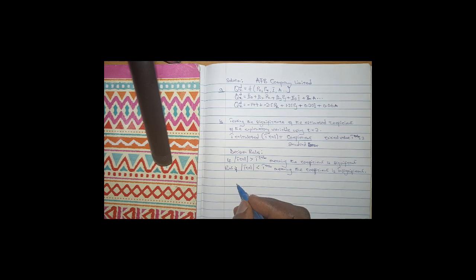So you state the t calculated, which is t-cal equals coefficient over standard error. Then your critical value, which is the thumb rule. The thumb rule is t-tab equals 2. Then you define your decision rule. So now that we've defined the decision rule, then you draw a nice table.